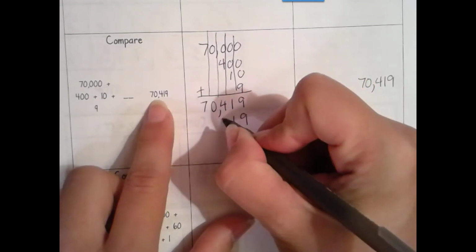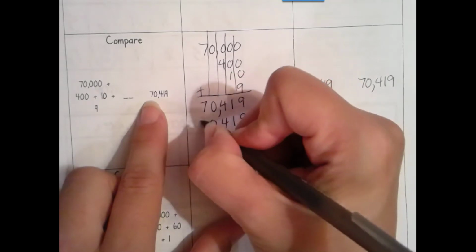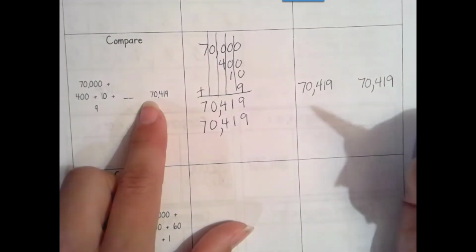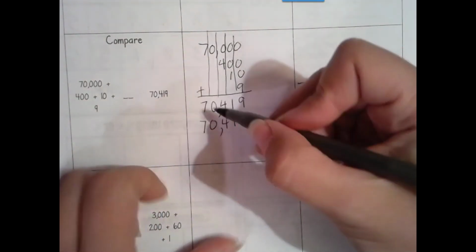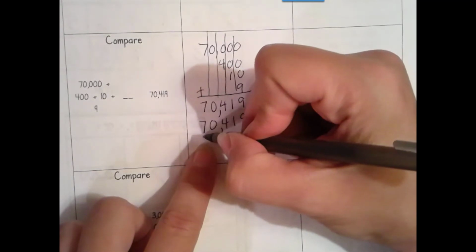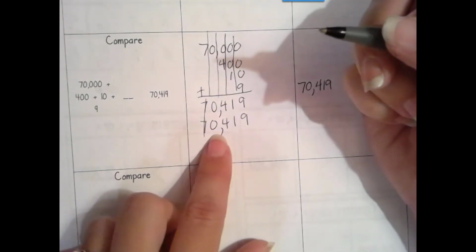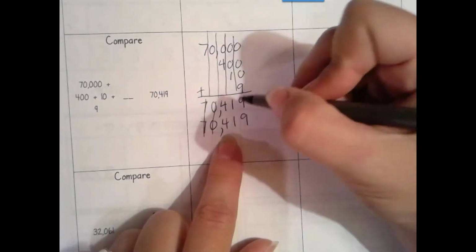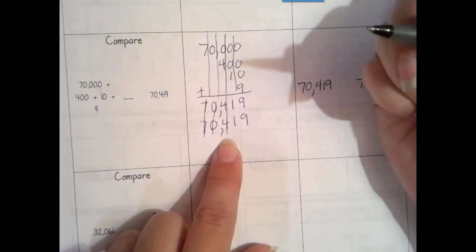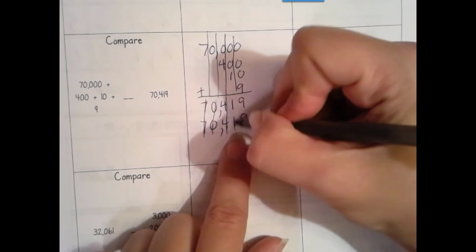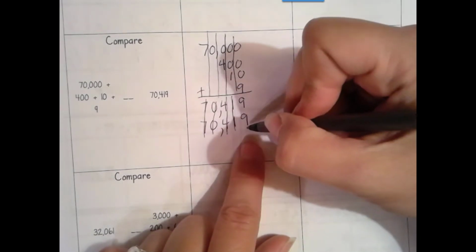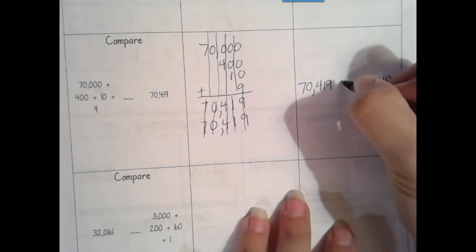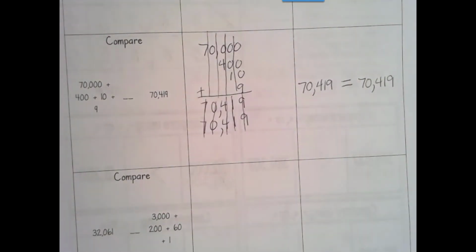9, 1, 4, 0, 7. We have 5 digits, no need for a placeholder. So now we're going to compare from the largest place, which is our 10,000s. 7 and 7 are the same. So we go to the next largest place. 0 and 0 are the same. Next largest place. 4 and 4 are the same. Next largest place. 1 and 1 are the same. Next largest place. 9 and 9 are the same. Well, I have no places that are different, so these are equal. Everything was the same. They are equivalent.